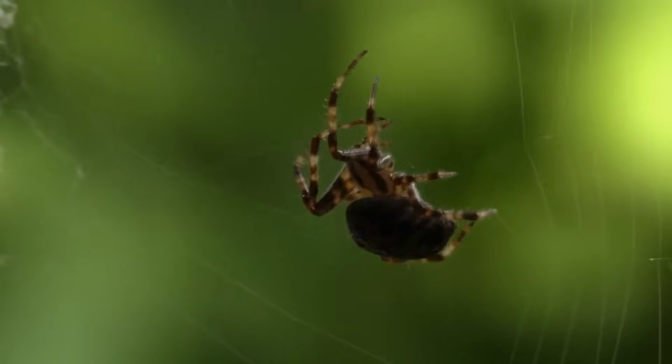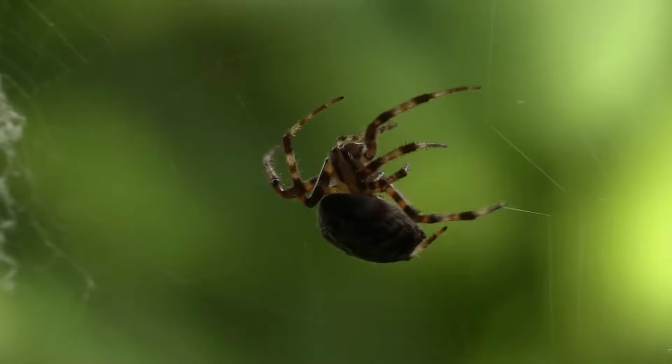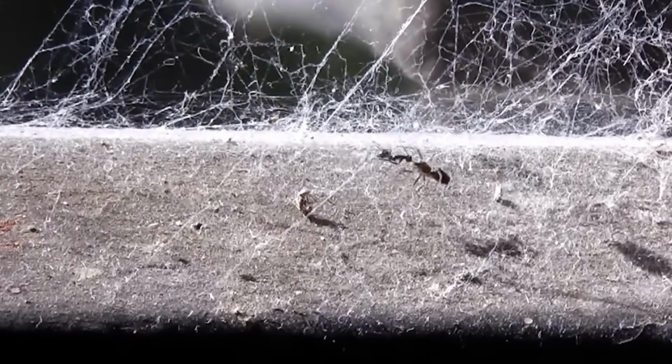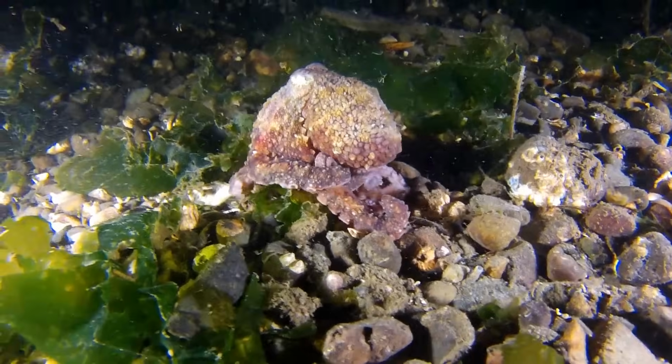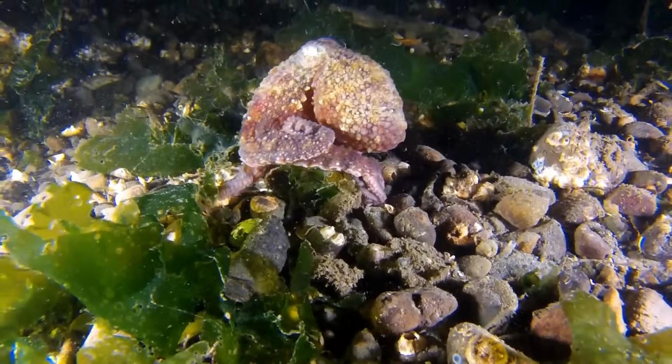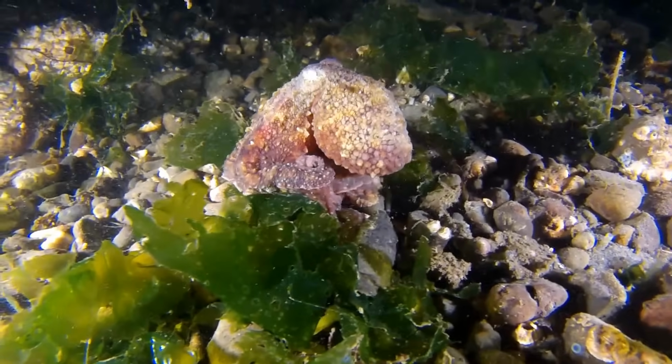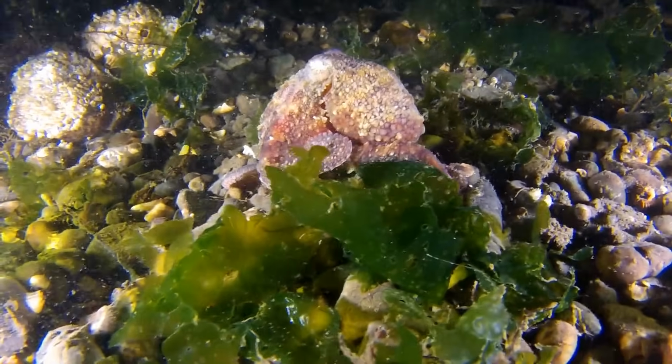Setting a trap, like a spider spinning a web, is a great strategy to try and catch some food. Being the most intelligent invertebrate, the octopus is capable of mimicking other animals in order to get closer to its prey.